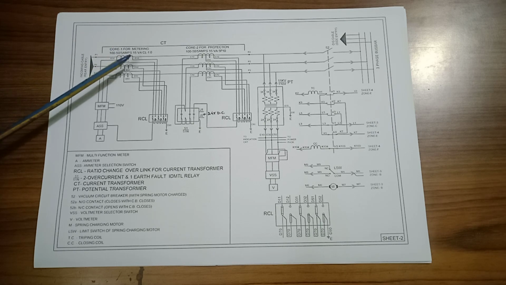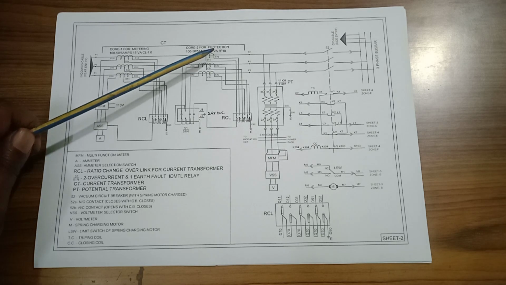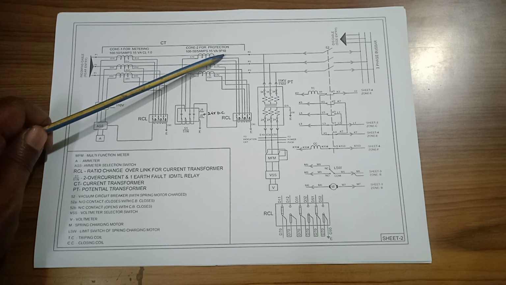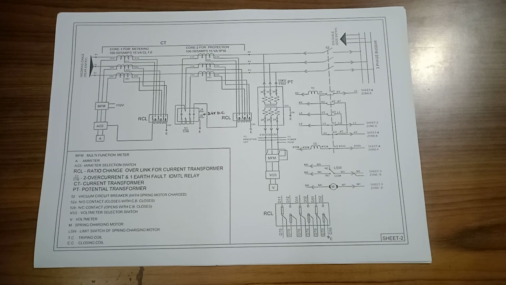Class 1 is the error ratio, and 5P10 is for the protection CT. It means that 5% error will be shown when the CT conducts 10 times the fault current.